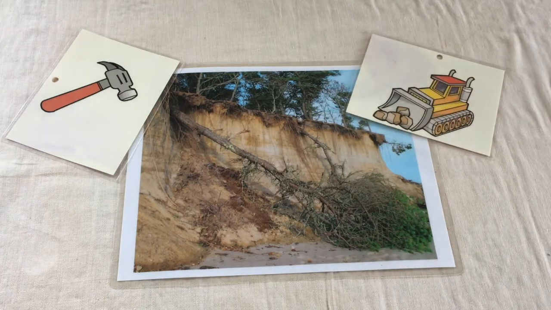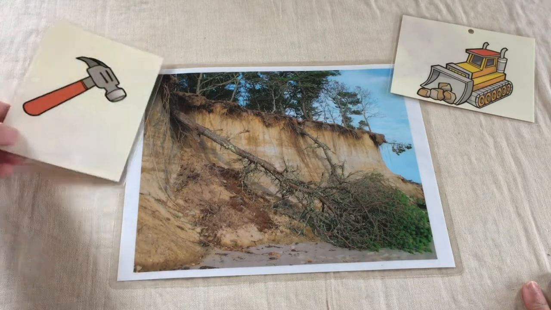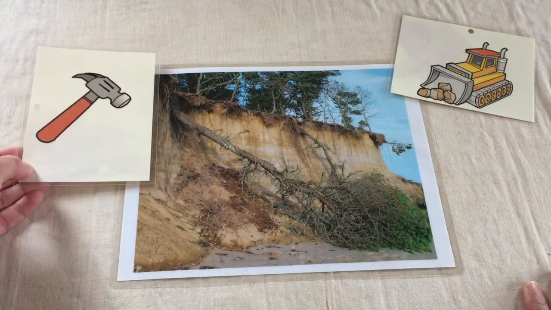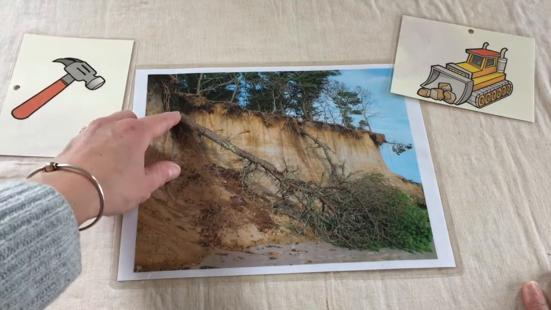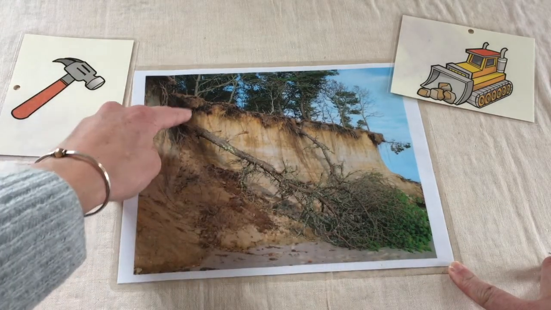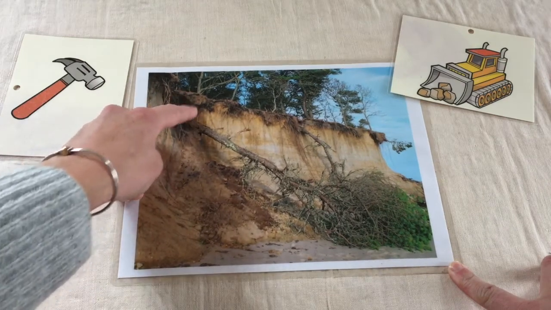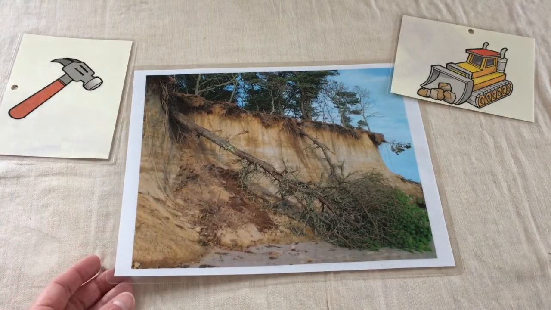Or the bulldozer, erosion? This looks like weathering has caused these trees to fall. So we've lost some of the soil here and the trees have fallen.